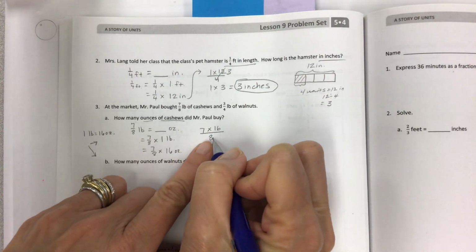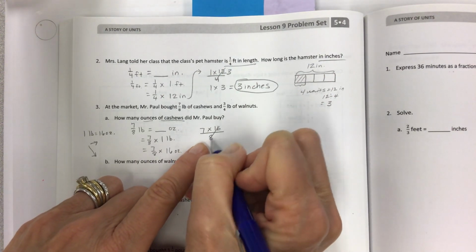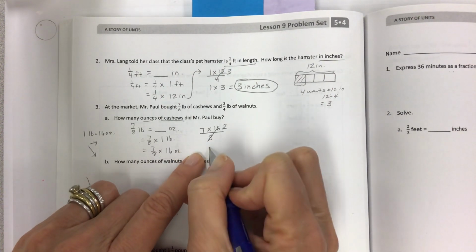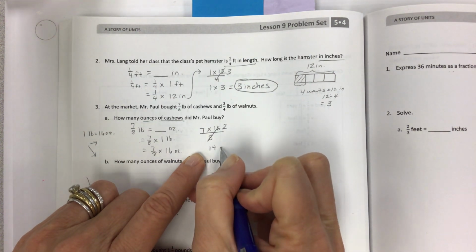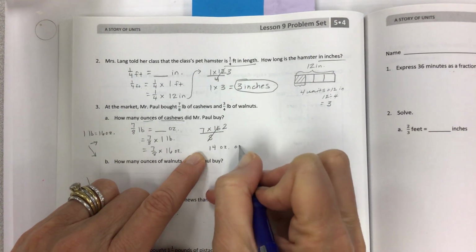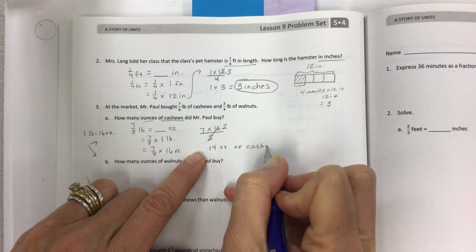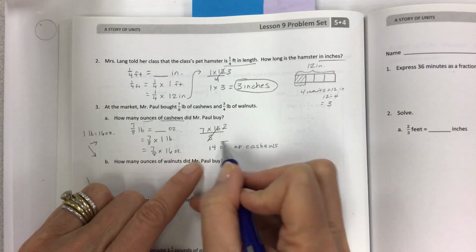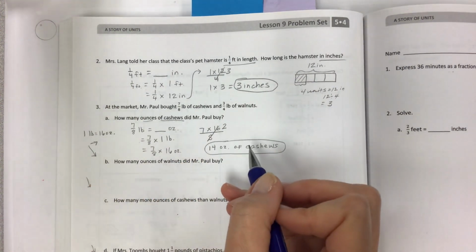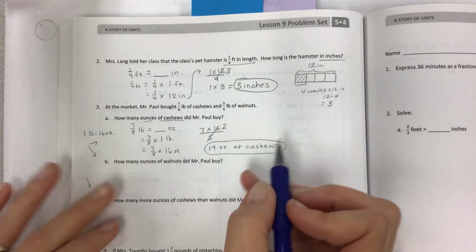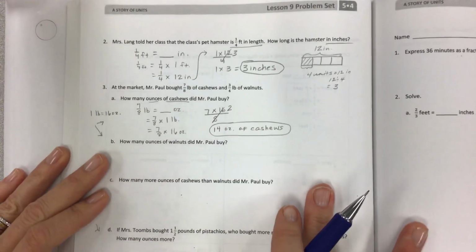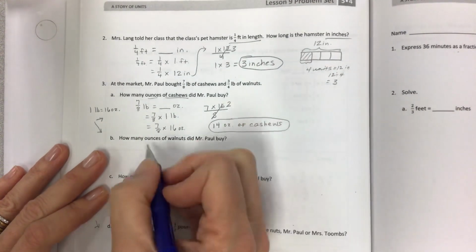And now you can kind of scooch this over. And look, 16 divided by 8 would be a nice 2. And so 14 OZ of cashews. Ew, but they're delicious. They are so delicious. 14 ounces of cashews. Bring it on. I'll take that.